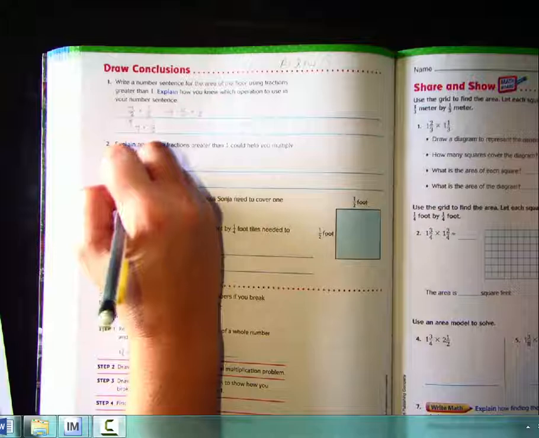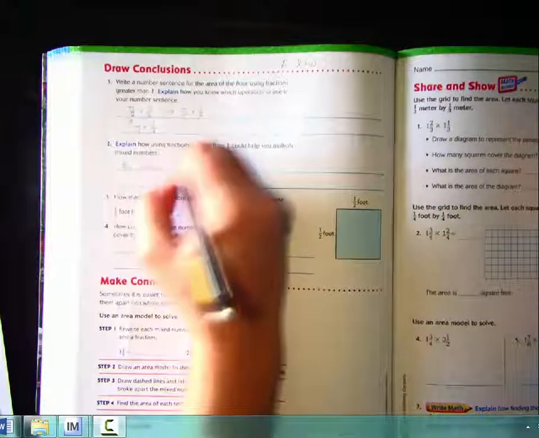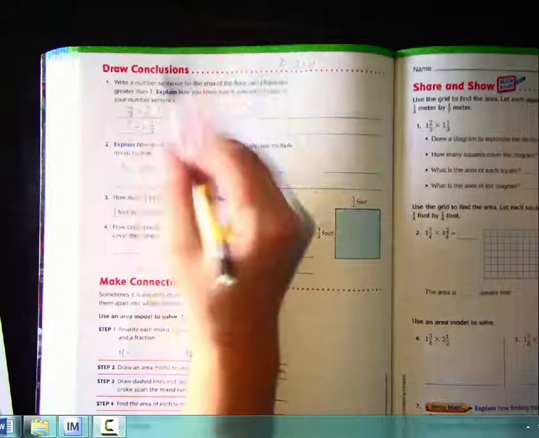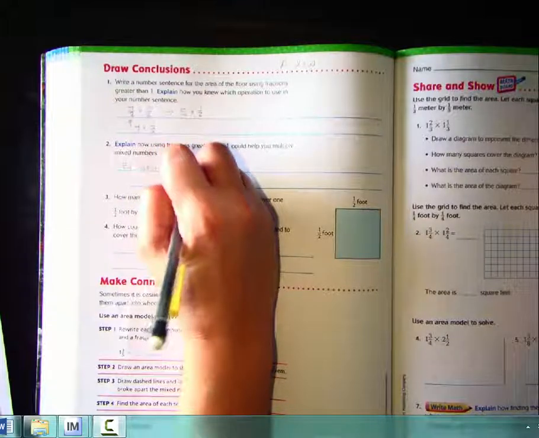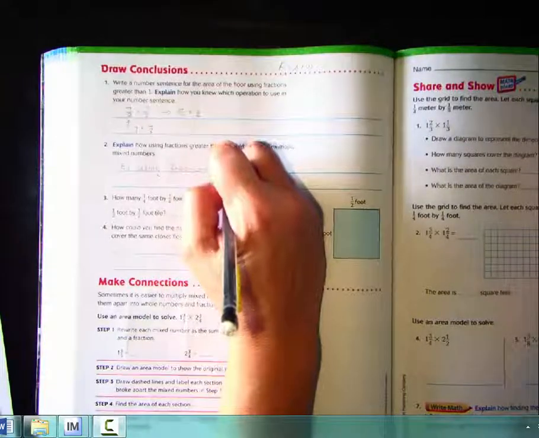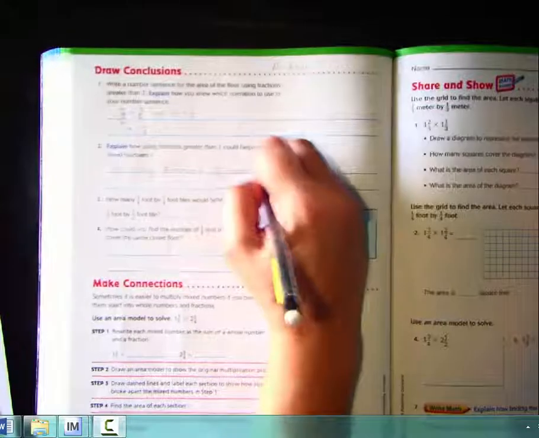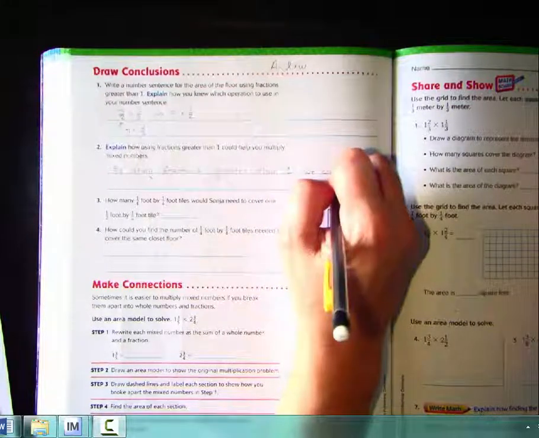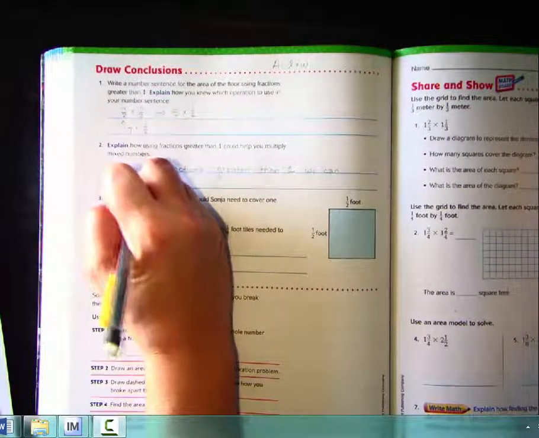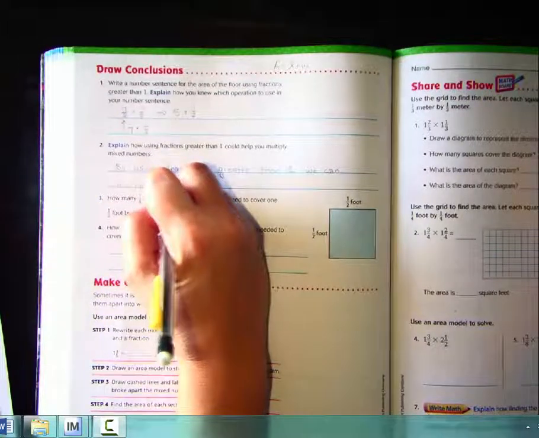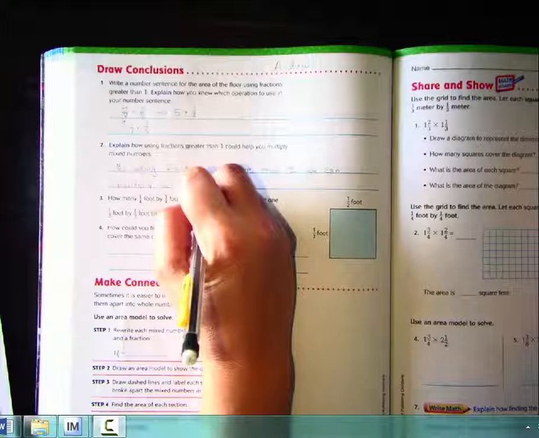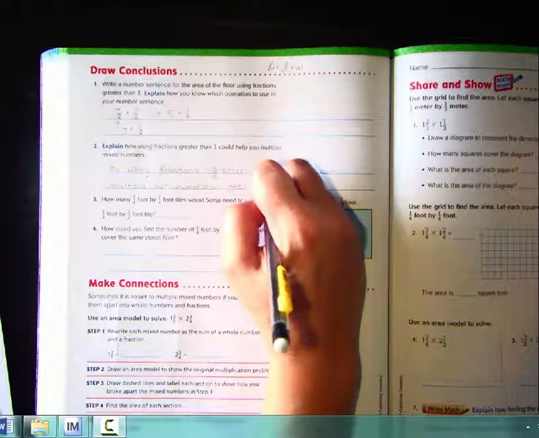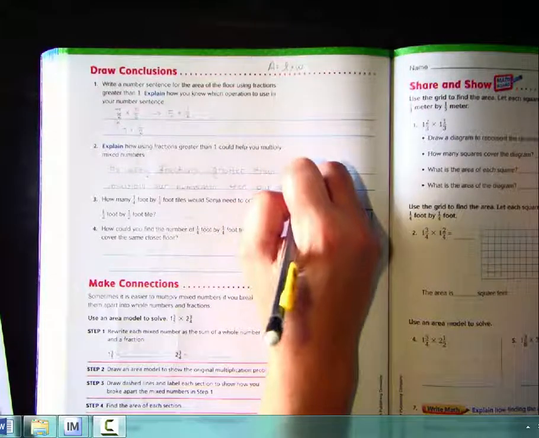Okay, so by using fractions greater than 1, we can multiply our numerator, then our denominator.